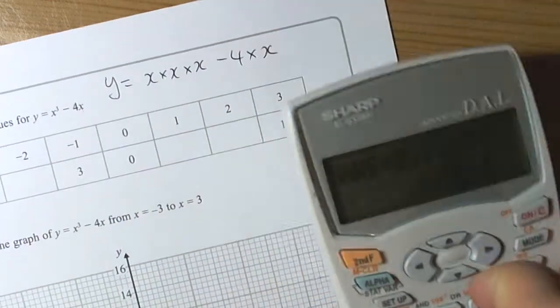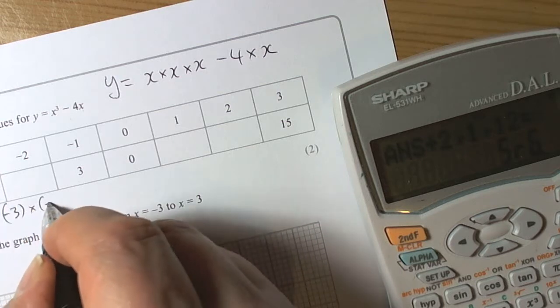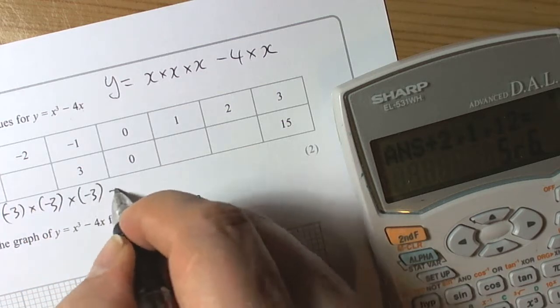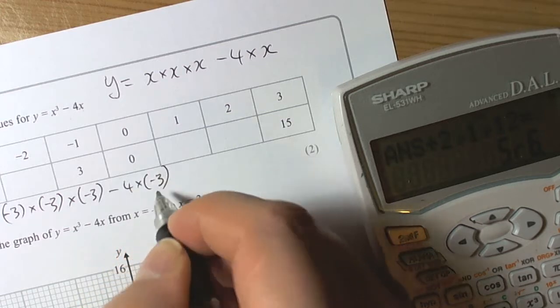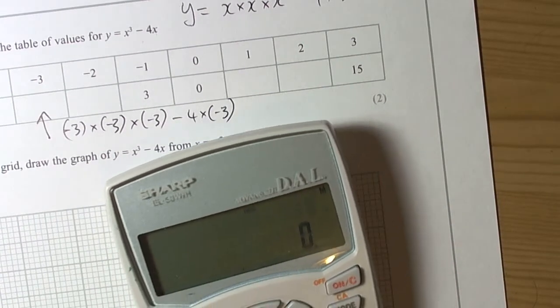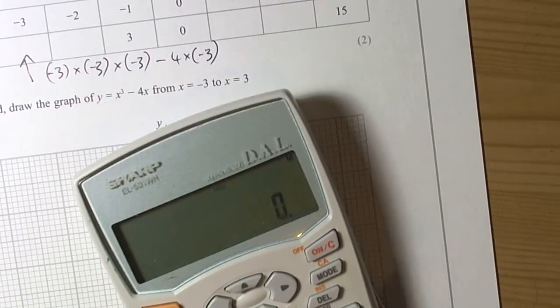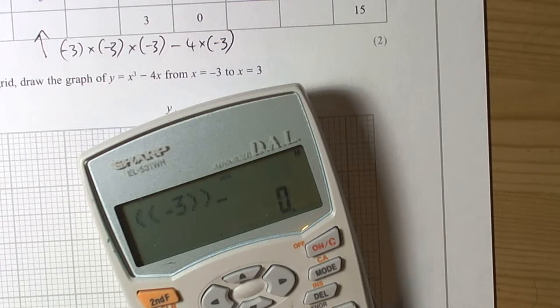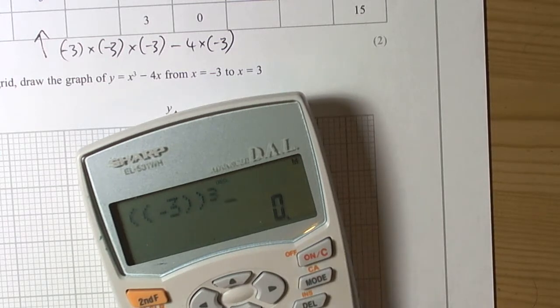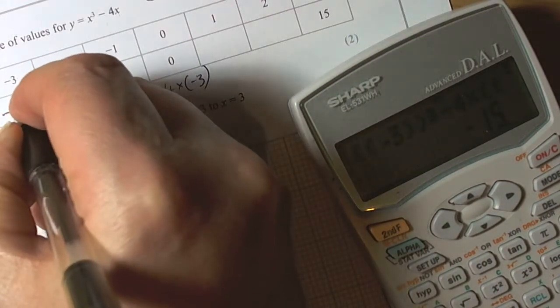So for this one here, we have to do -3 times -3 times -3, take away 4 times -3. Now most calculators nowadays can do that quicker for you because you've got a cubed key, so we're going to put in -3. Remember, it's really important with calculators that you substitute negatives in brackets. So bracket -3, and we're going to cube that value, and it then tells us to take away 4 times, again a bracket to substitute the negative in, so -3, close the bracket, equals, so that answer is going to be -15.